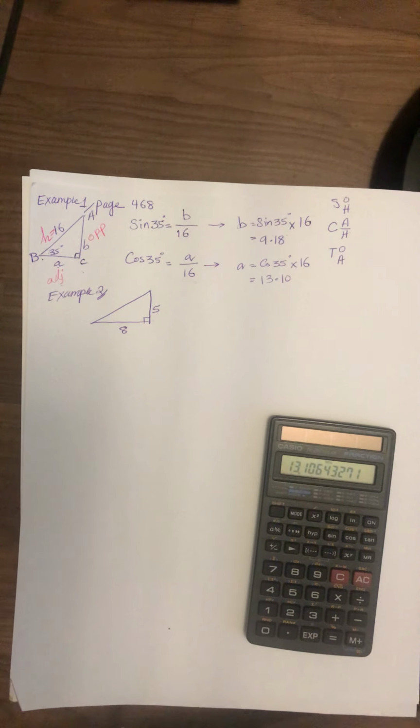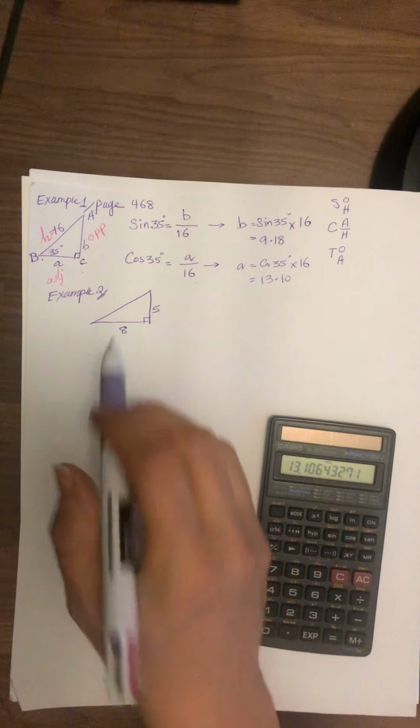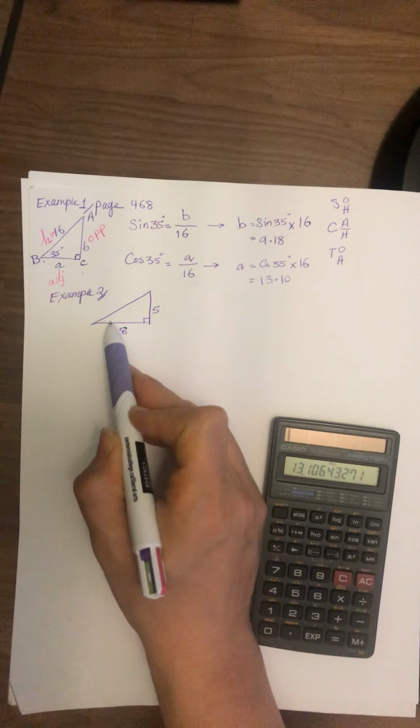What do they want us to find? They say in this triangle the two legs are 5 and 8. Find the hypotenuse and the two acute angles. We need to find the two acute angles this time.